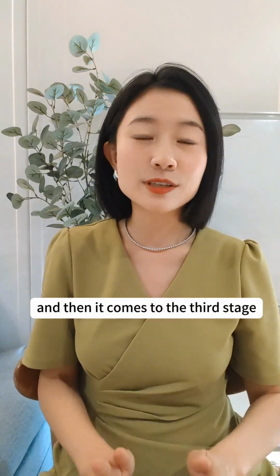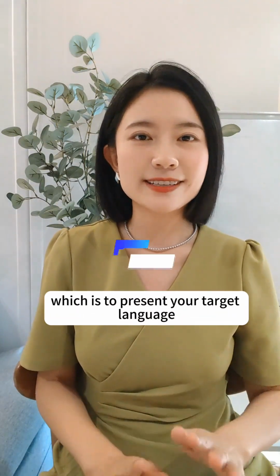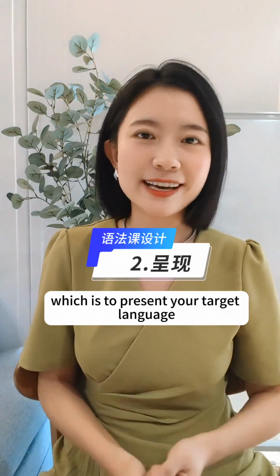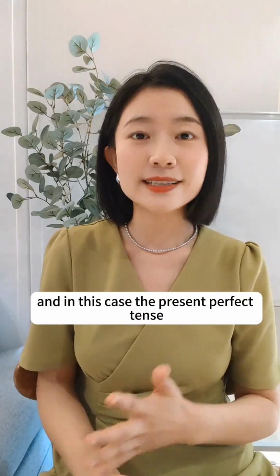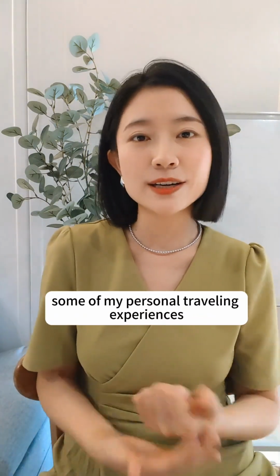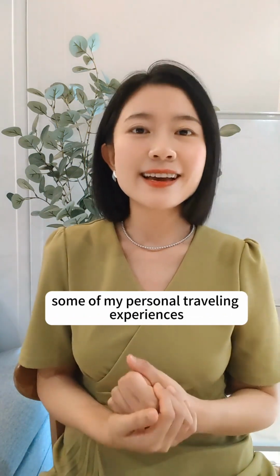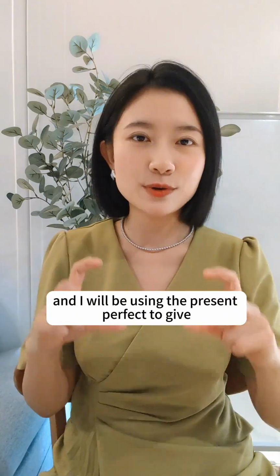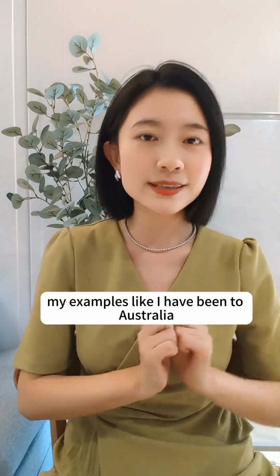And then it comes to the third stage, which is to present your target language. And in this case, the present perfect tense. So maybe I will talk about some of my personal traveling experiences, and I will be using the present perfect to give my examples.